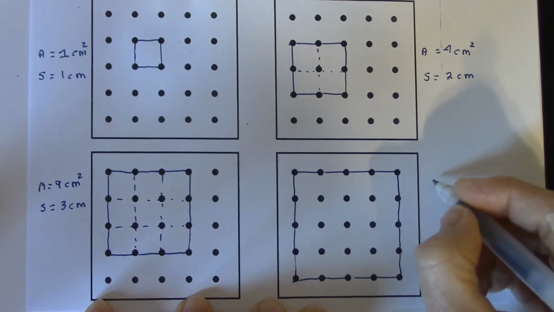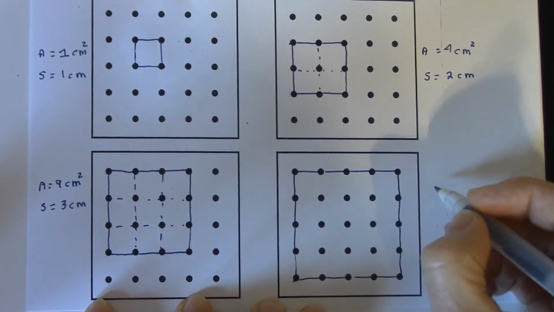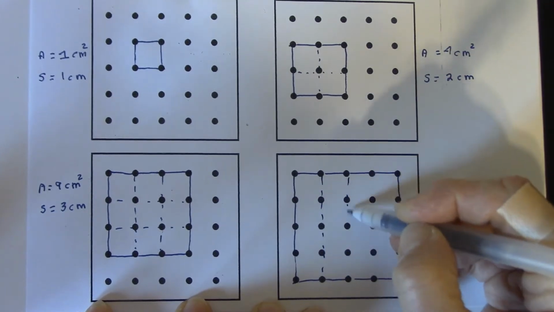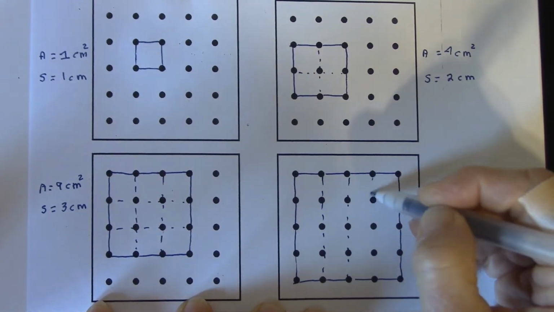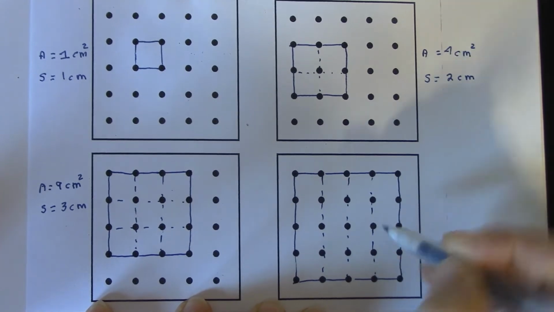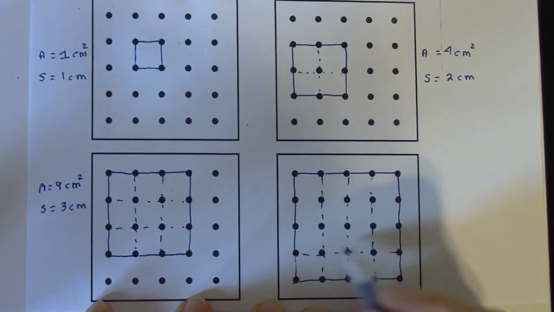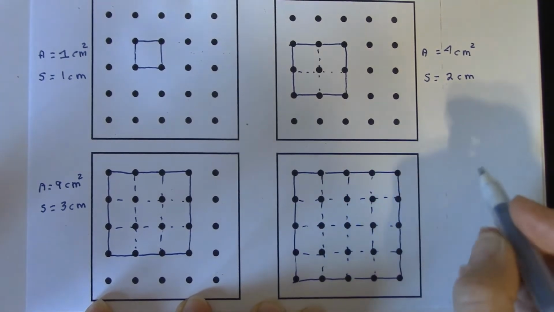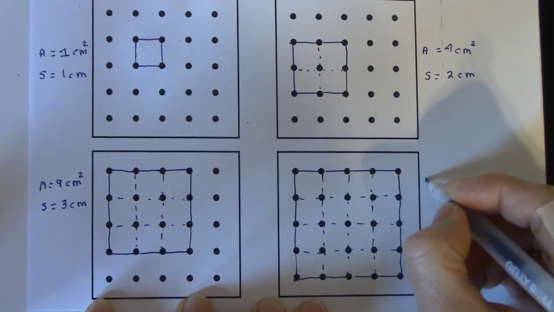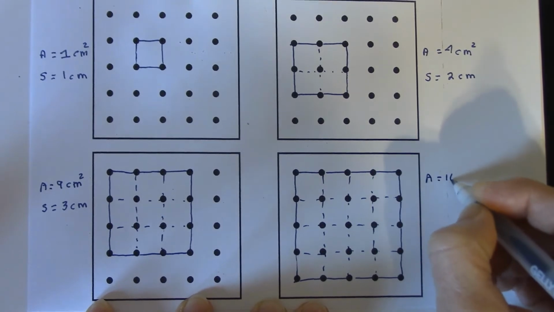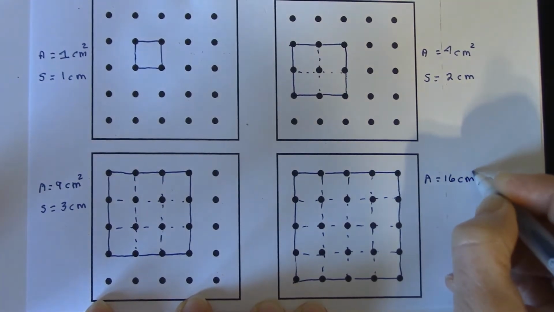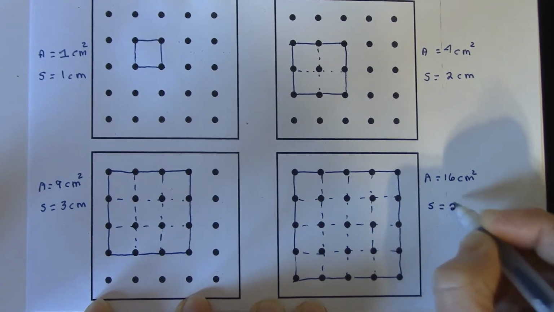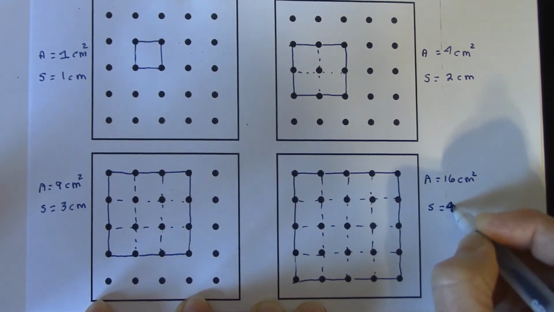And so the length of my side is 4, and when I draw in the little 1 centimeter squares, then I see that my area is 16 centimeters squared, and the length of each side is 4. This is 4 centimeters.